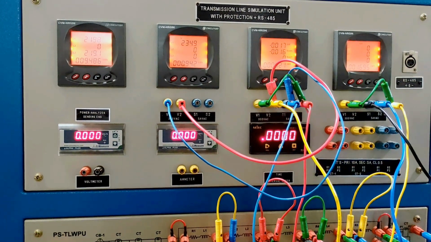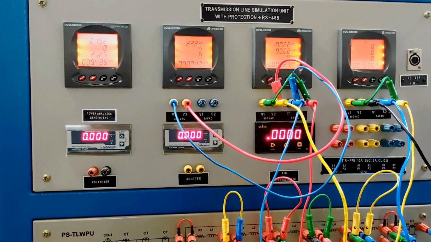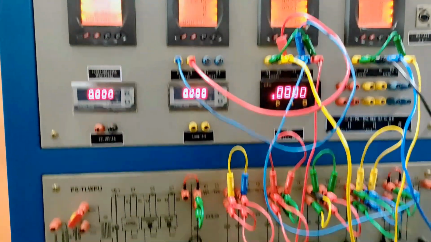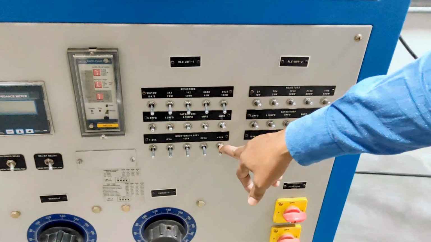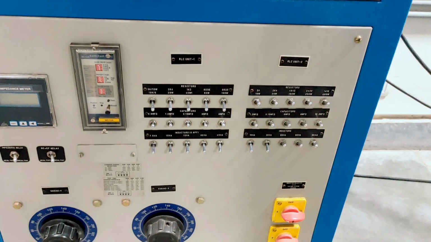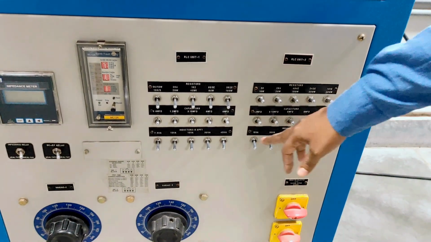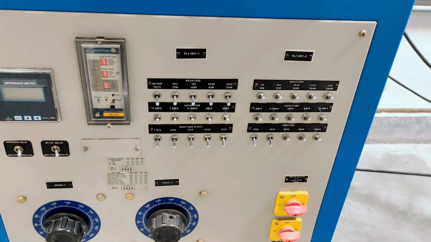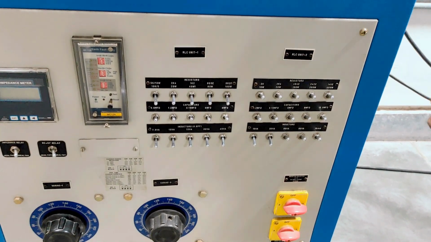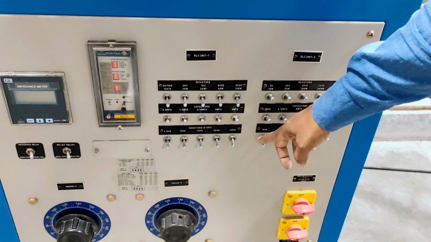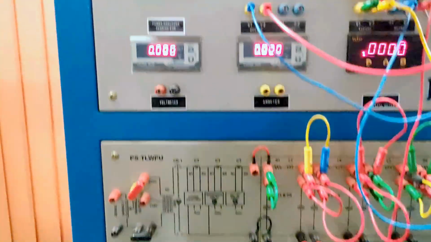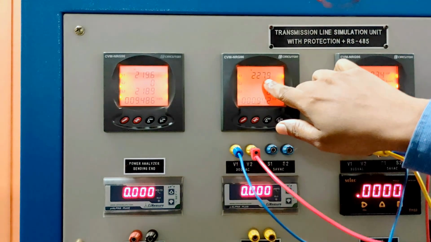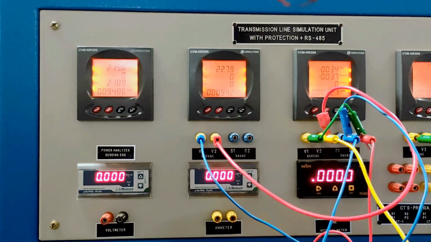Similarly, we will turn on the switches of L. As you can see here, I have used all the switches available for L1, but I have also connected L2. So again, I can turn on the L2 switches so that it will draw more reactive power. Right now I have turned on these 7 switches, and it is drawing reactive power, and it is showing 227.